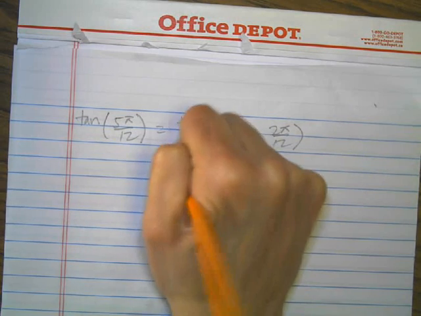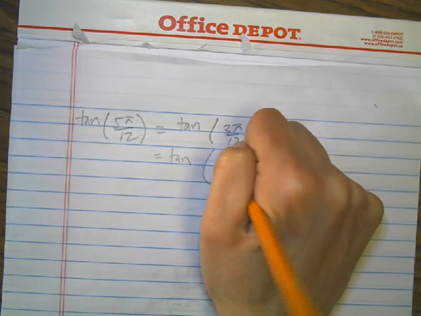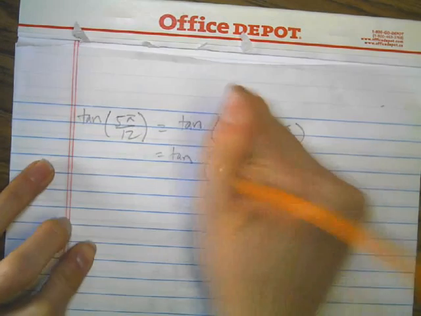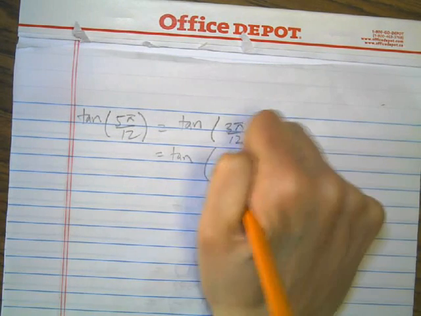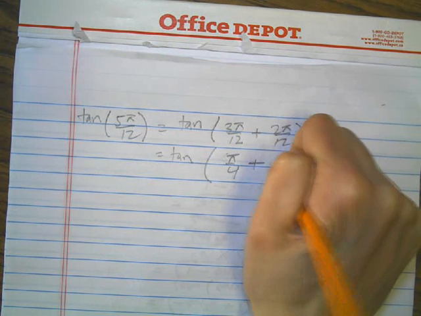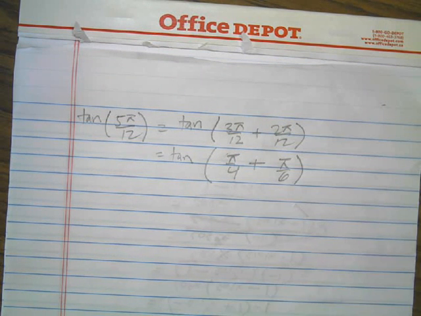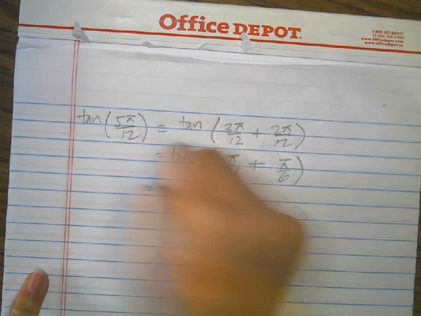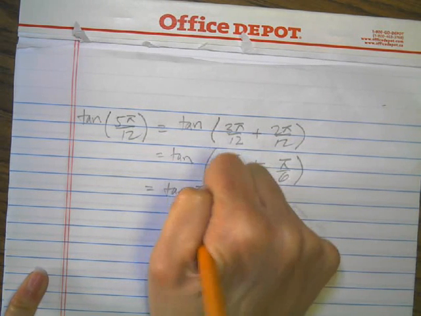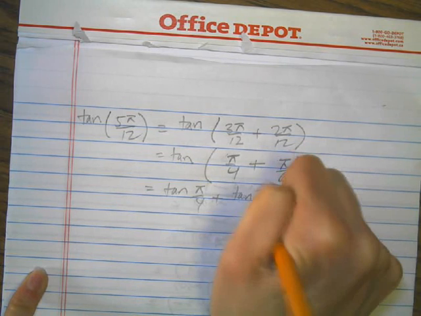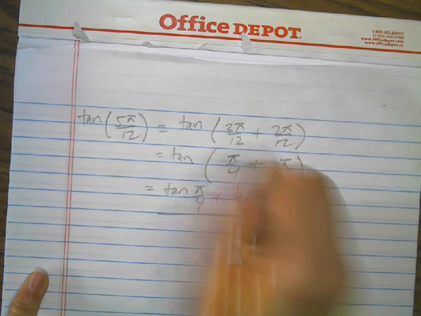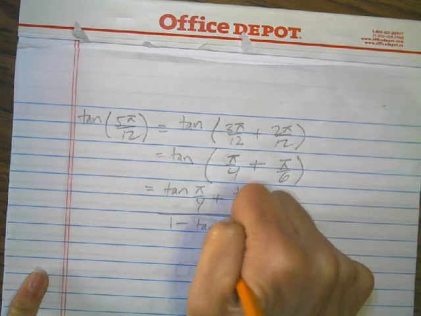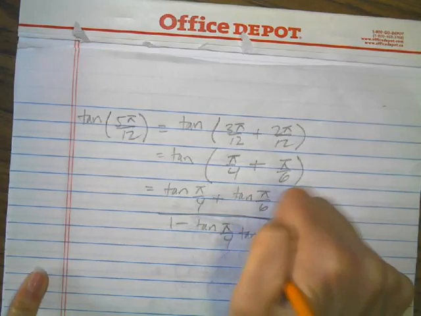And those reduce to pi over 4 and pi over 6, which are both numbers I can find on the chart. So tan of pi over 4, tan of pi over 6, those are going to be on the chart. So then I use my identities and I write that out as tan pi over 4 plus tan pi over 6 divided by 1 minus tan pi over 4 tan pi over 6.